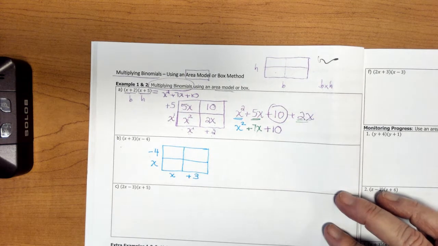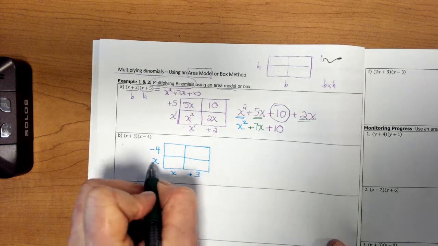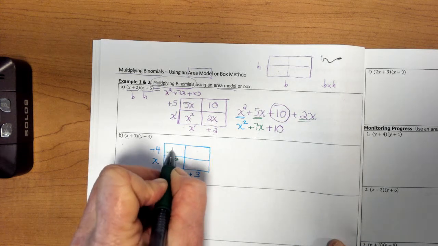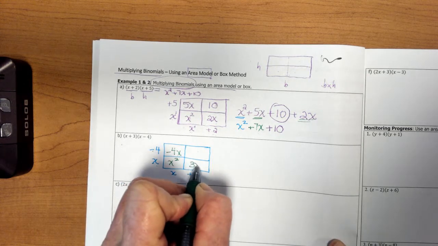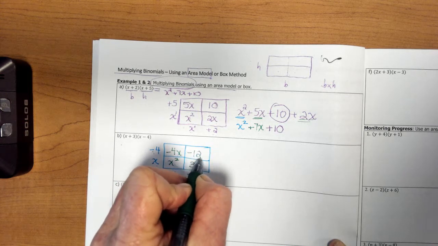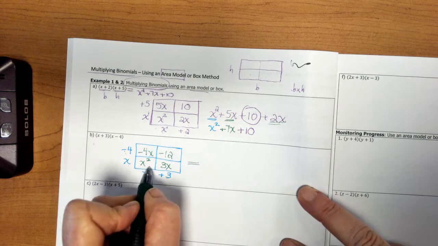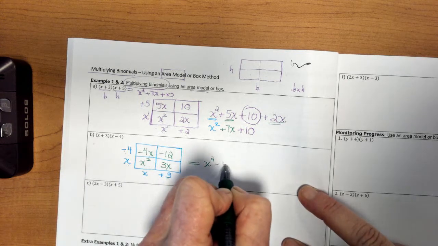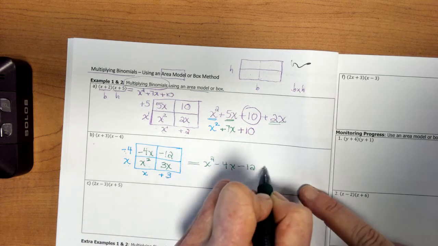And now I'm going to find the area inside each rectangle. So x times x is x squared. X times negative 4 is negative 4x. X times 3 is 3x. 3 times negative 4 is negative 12. And then what does all of that equal? That equals x squared minus 4x minus 12 and plus 3x.